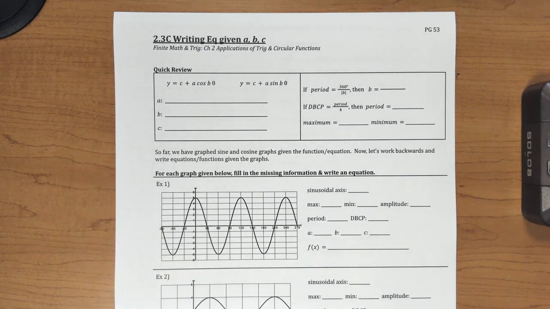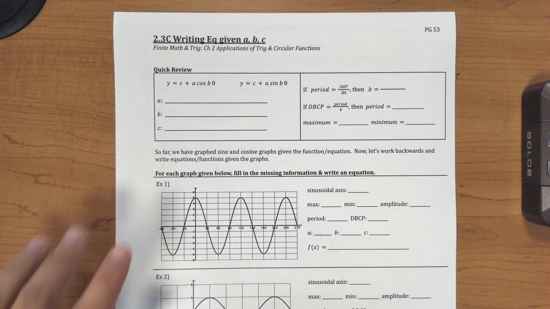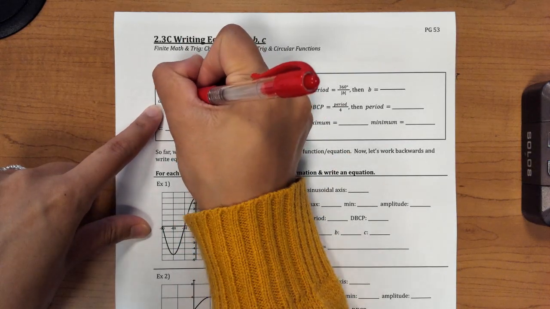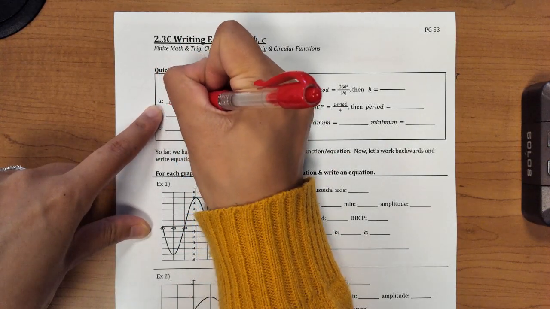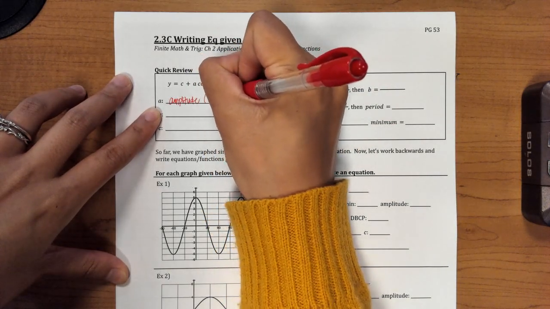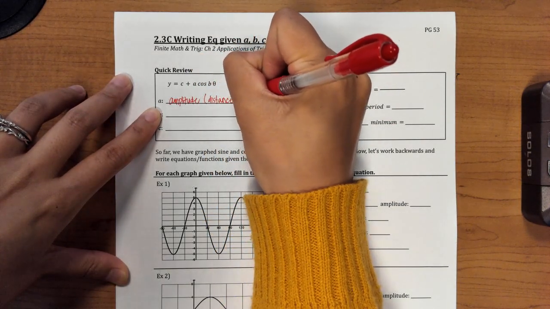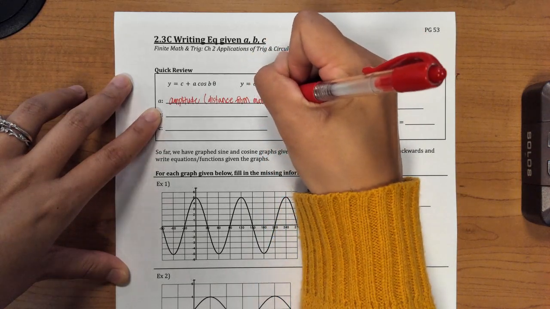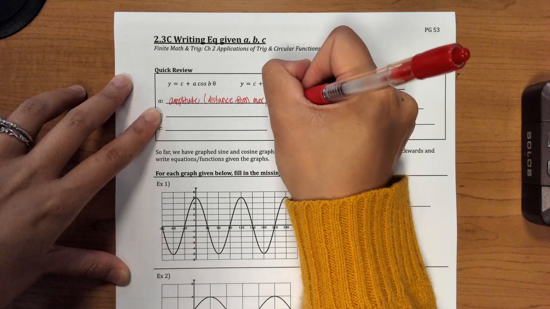Guys, today we're going to take a quick break from graphing to write some equations given A, B, and C. From a graph, I should specify. So I'm going to give you the graph and you're going to now write an equation. So quick review, A, B, and C, right? So A is your amplitude, which is your distance from your max and min to the midline, sorry.